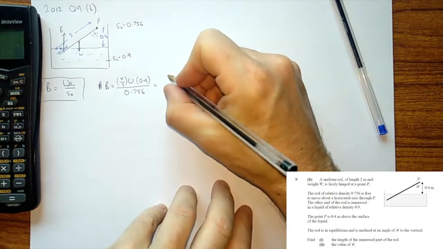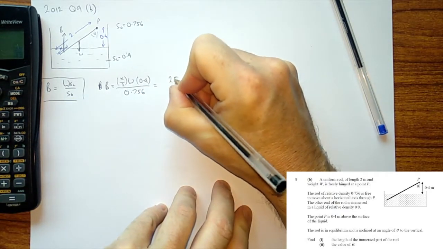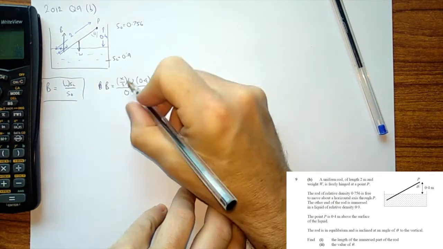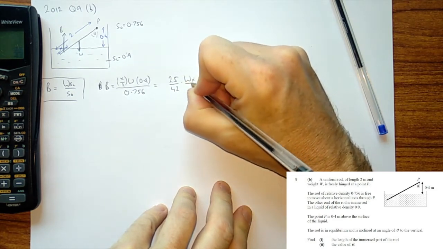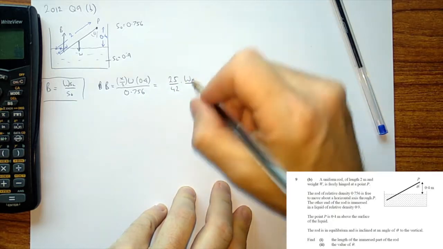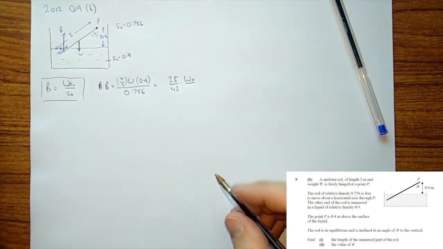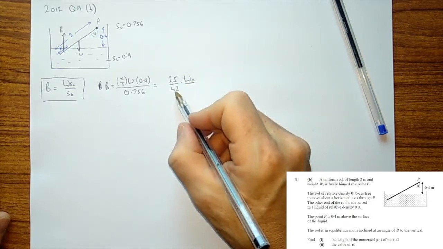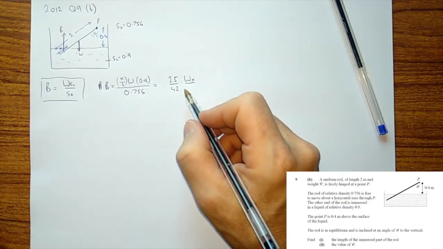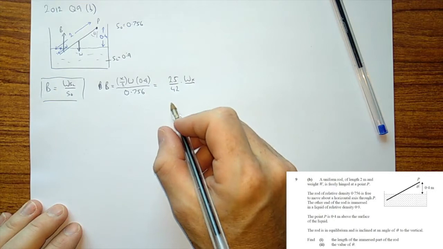I'm going to leave it as a fraction then. So that is 25 over 42 Wx over 1. All right, so now we know our buoyancy.